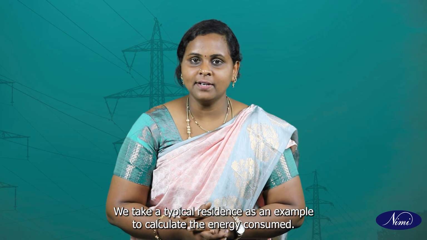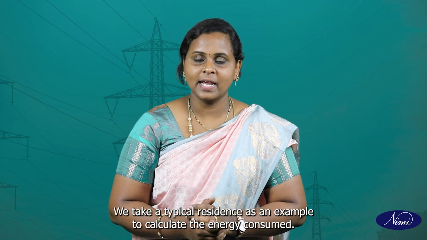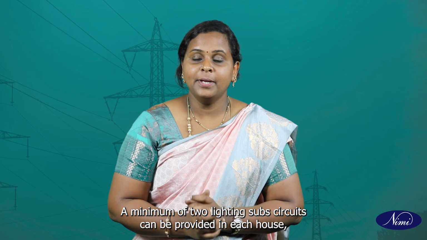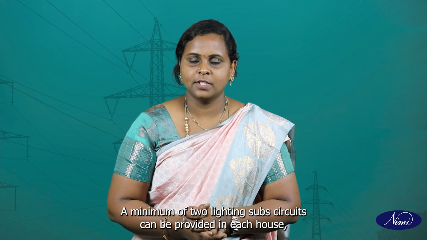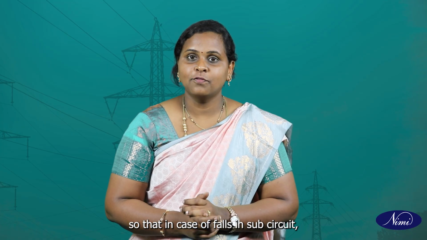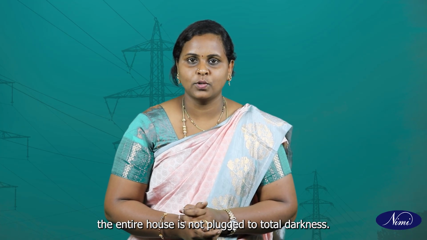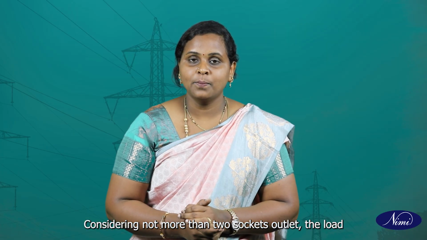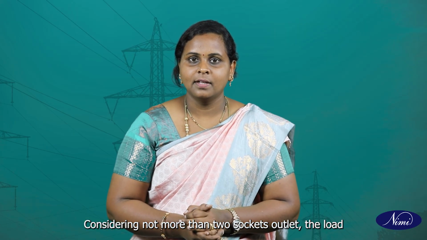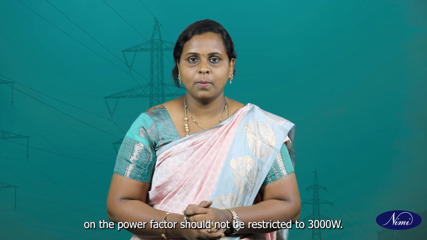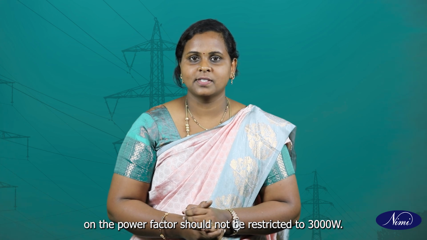We take a typical residence as an example to calculate the energy consumed. A minimum of 2 lighting sub-circuits can be provided in each house so that in case of faults in a sub-circuit, the entire house is not plunged into total darkness. Considering not more than 2 socket outlets, the load on the power circuit should not be restricted to 3000 watts.